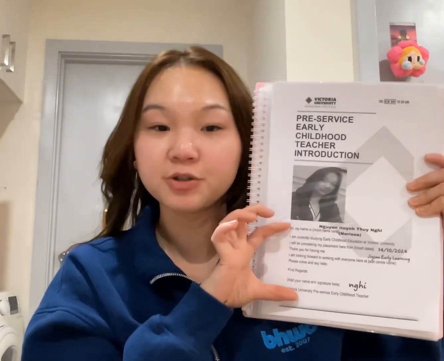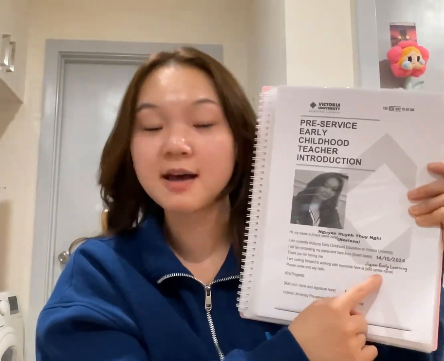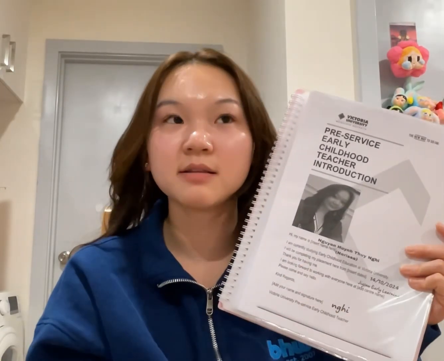Today I'm going to show you my placement folder. The first page is my poster. You can see my pictures here and my short introduction about myself, with my name, the day that I will start doing the placement in the service, the name of the service, and my signature. This poster will display in front of the service to let families know that I am the student who is on placement in this service.